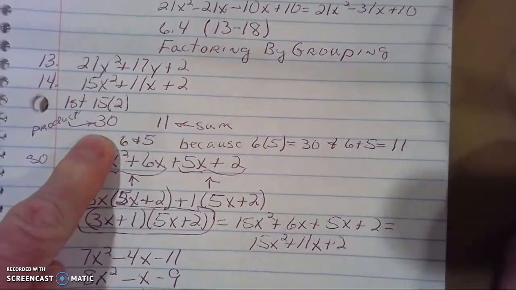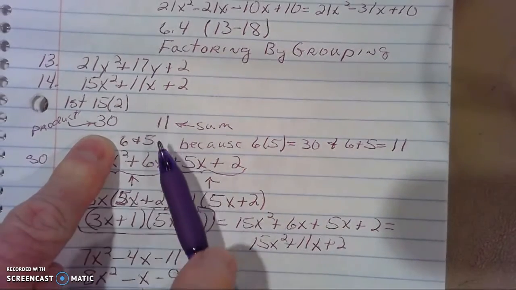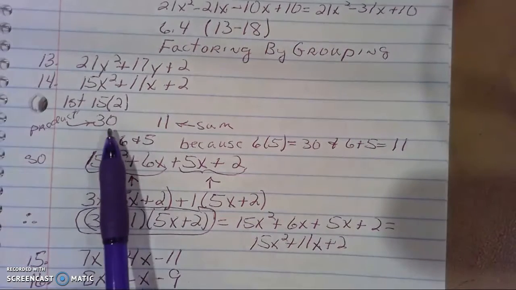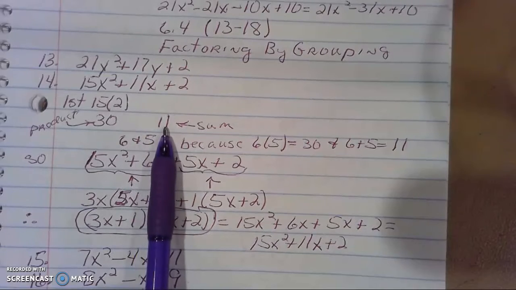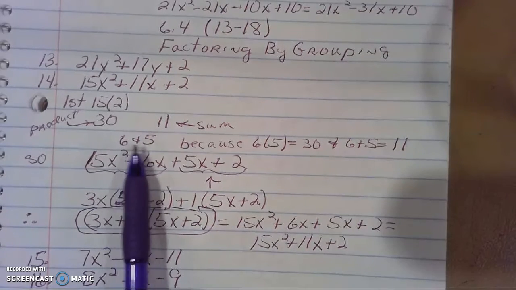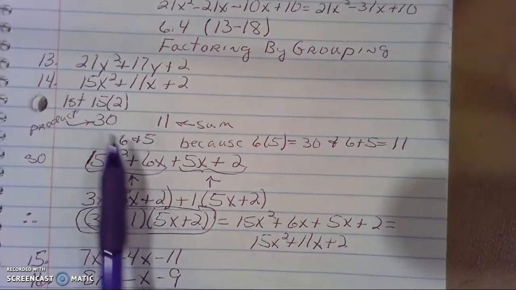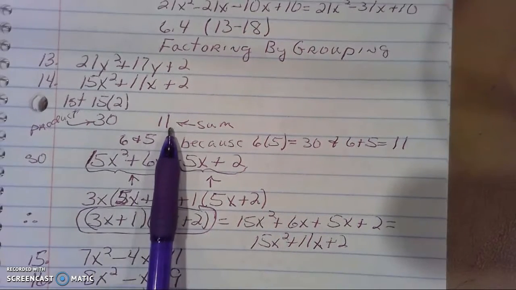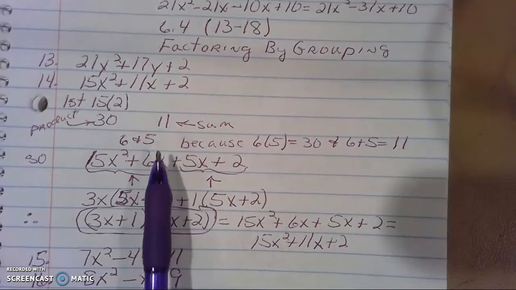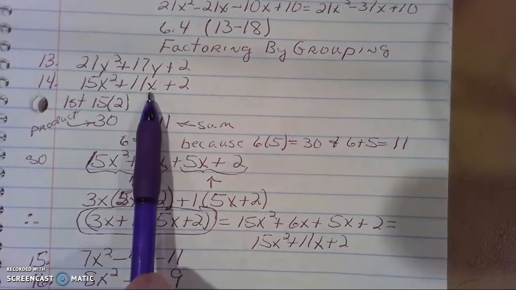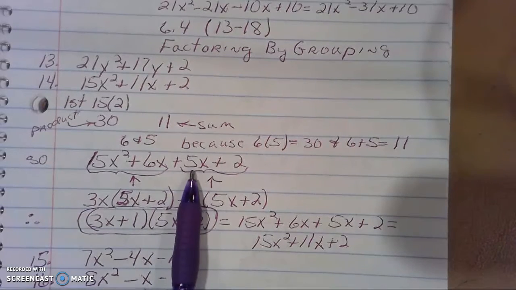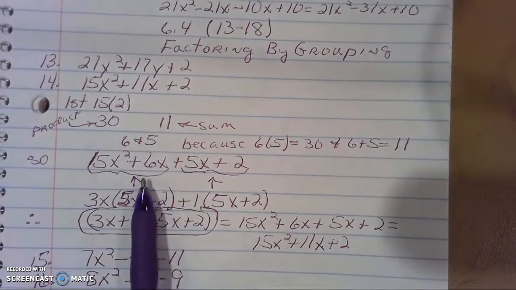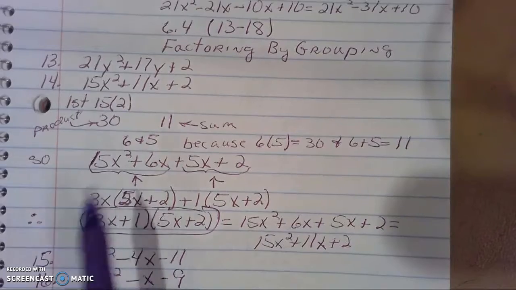And then we take the second term number, 11, and what we try to find is the two numbers that multiply together to equal 30 and also add up to be 11. It happens to be 6 and 5. 6 times 5 is 30, and 6 plus 5 is 11. So, in other words, instead of the 11x in the middle, we change it to 6x plus 5x from these two numbers. And then we factor by grouping.